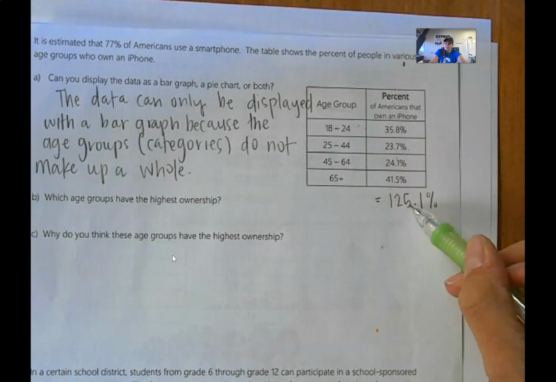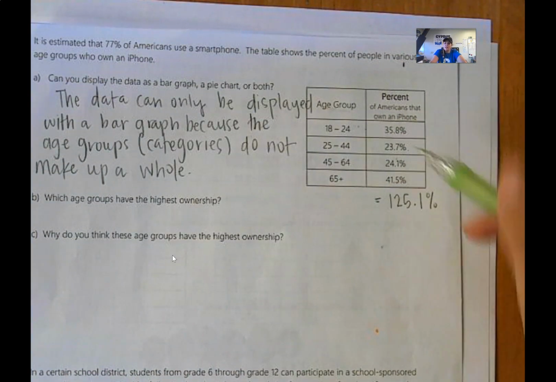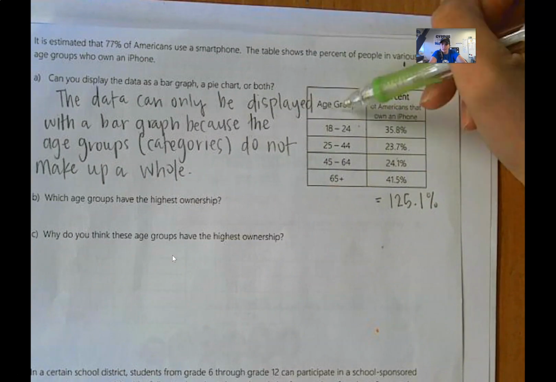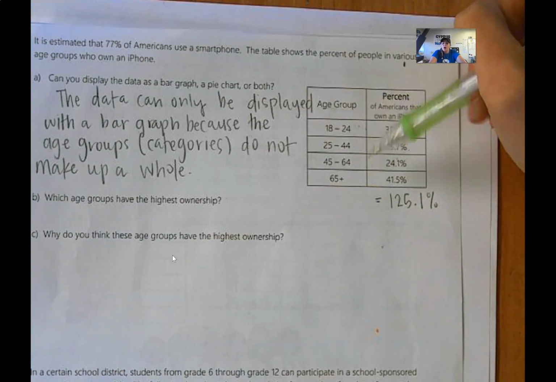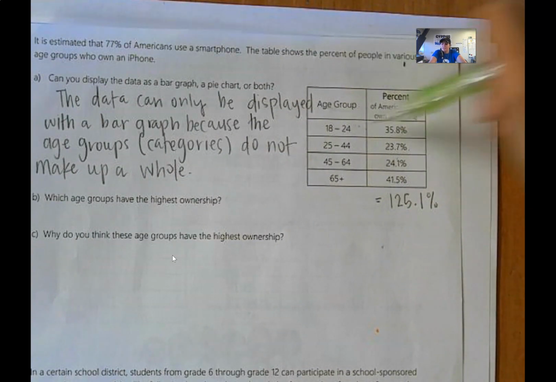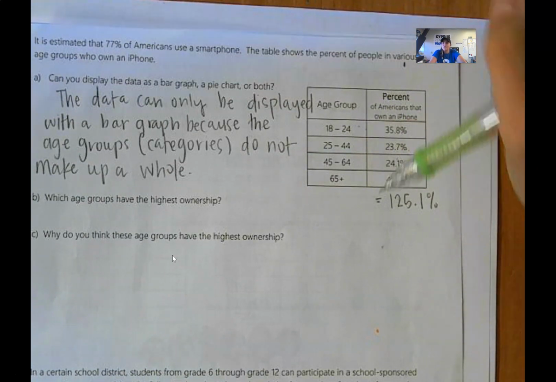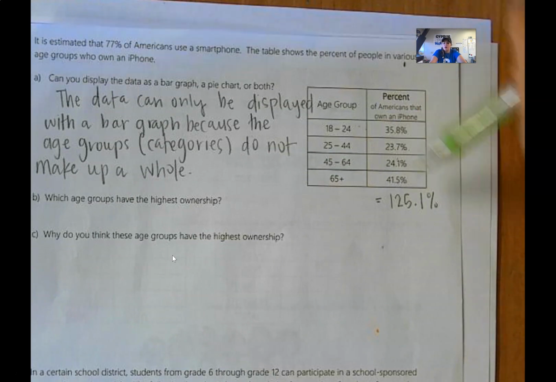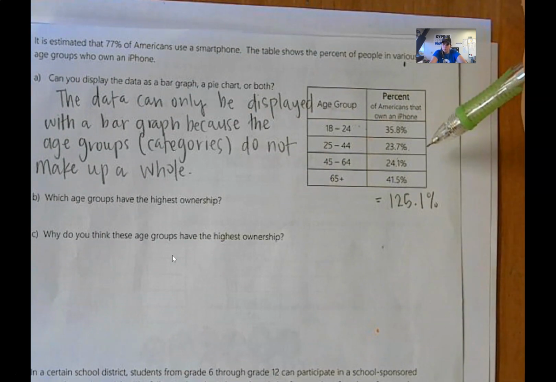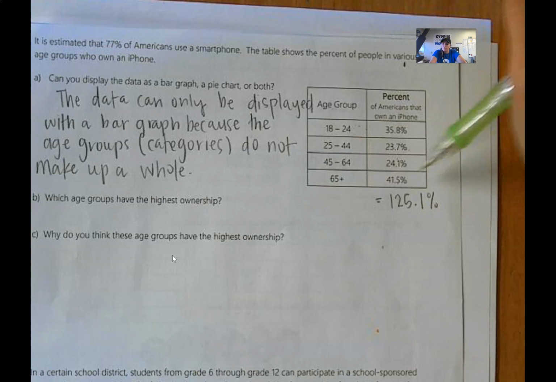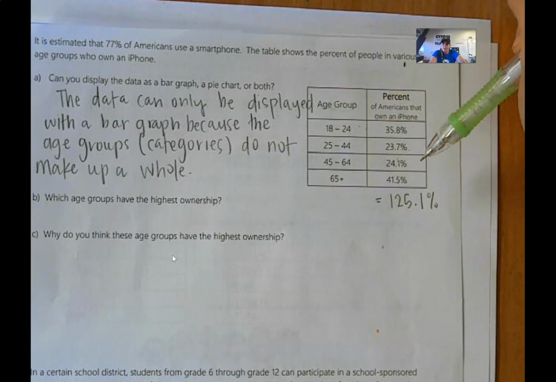So the percents aren't adding to 100, and that missing age group tells me that these categories don't make up a whole, and that this table is not telling me of all the people that use a cell phone or use an iPhone, 42% are 65 and older.